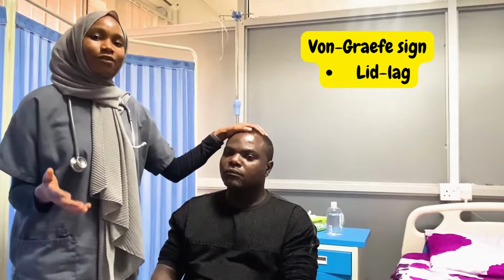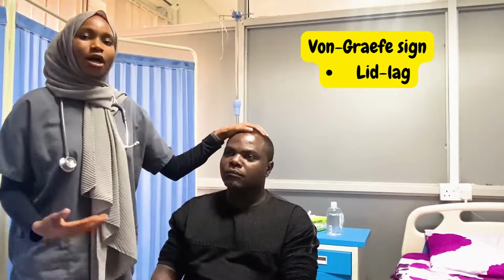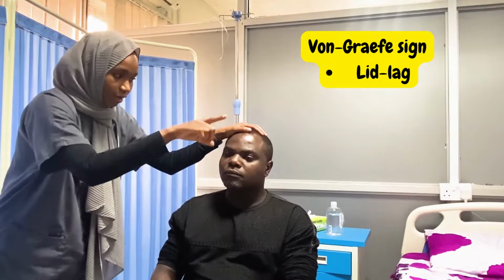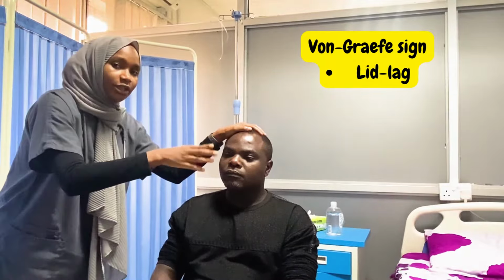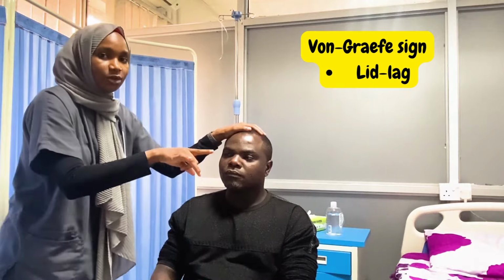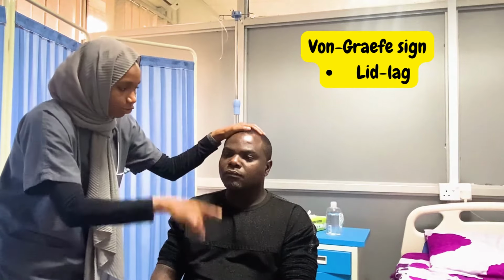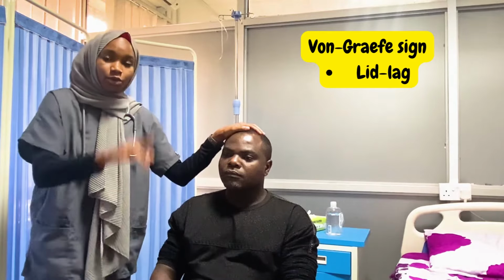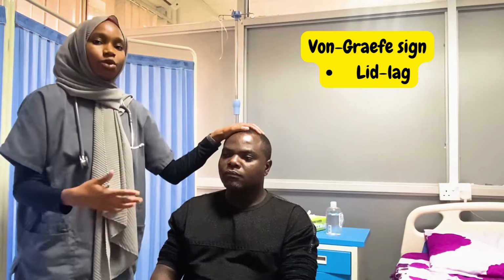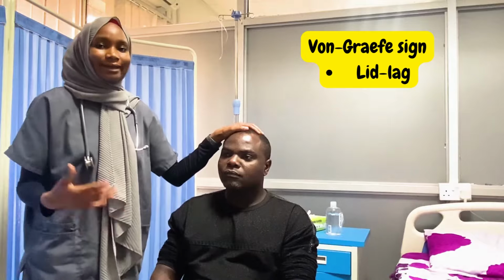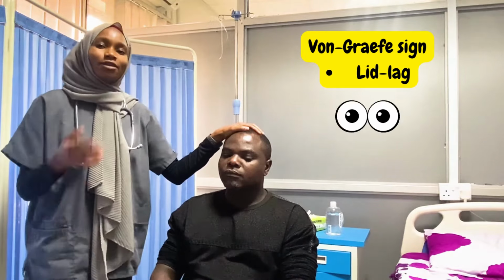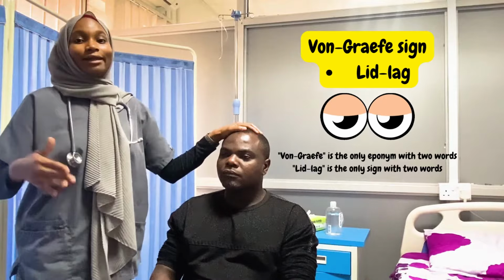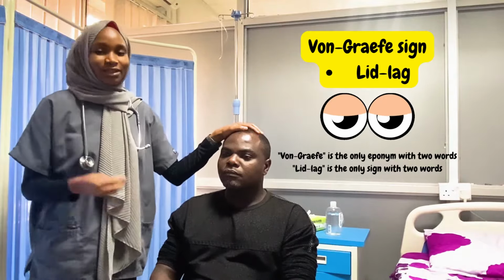Now on to sign number 5, which is called von Graefe sign. So how you do this is, after testing for your Joffroy sign, you come back slowly to the midline and you tell the patient to follow the movement of your finger with their eyes. So you quickly drop your finger to see if the upper eyelids also follow. If the upper eyelids will not follow, then you can say that there's lid lag. So remember, von Graefe is the only eponym we mentioned that has 2 words, and lid lag is also the only sign we mentioned that has 2 words.